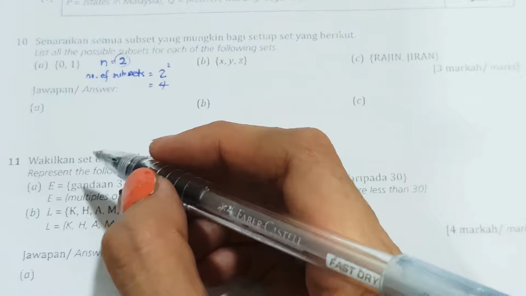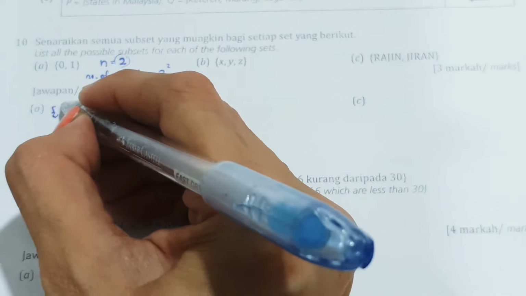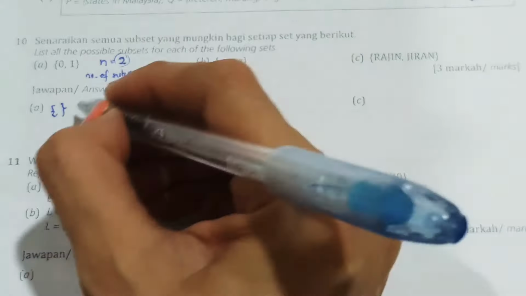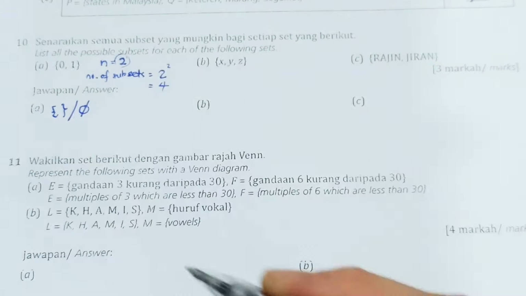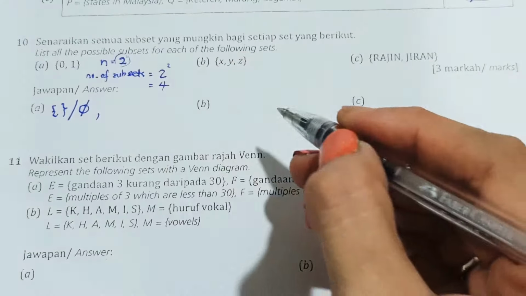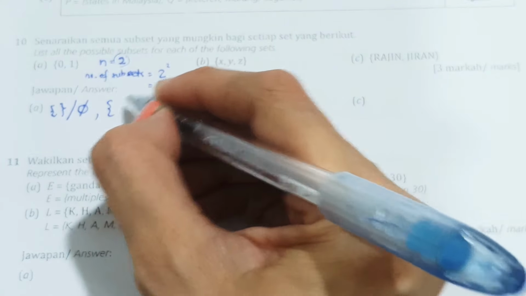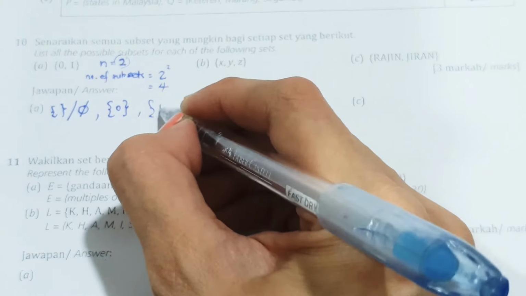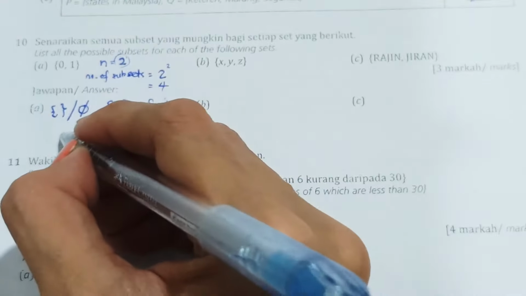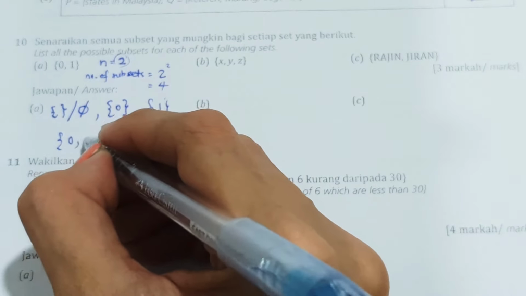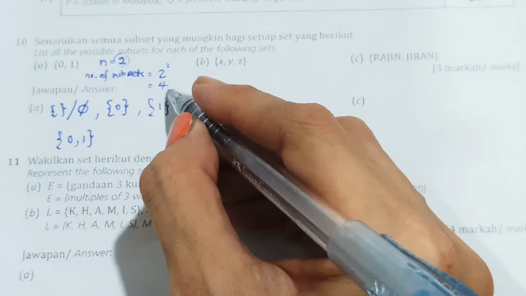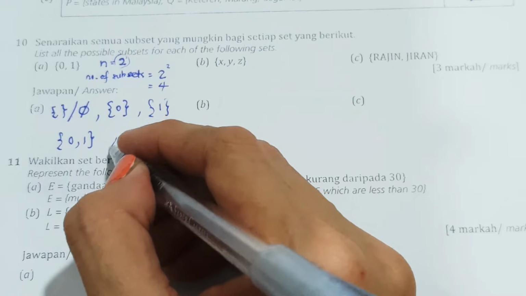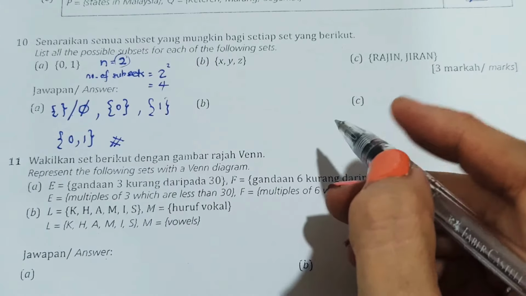So what are the subsets? The empty set is one of the subsets. You can write it like this, or you can write the symbol phi. Okay, the next subsets will be the ones that consist of only one element, or the one that consists of 2 elements. So have we written all the 4 subsets? 1, 2, 3, 4. We have done listing out all the possible subsets.